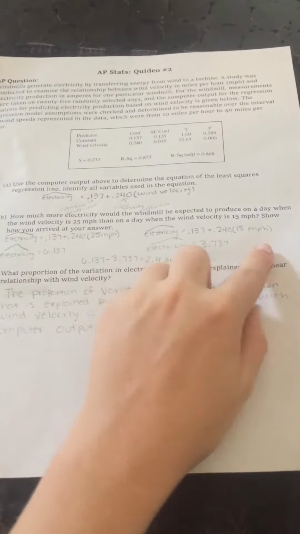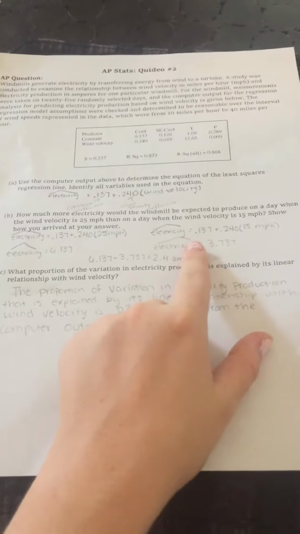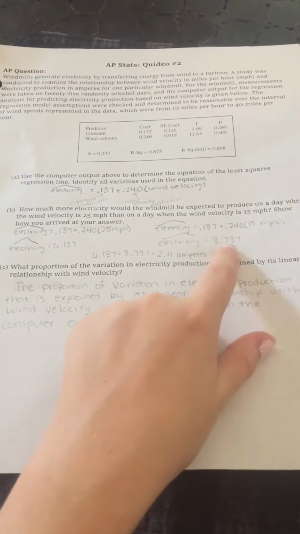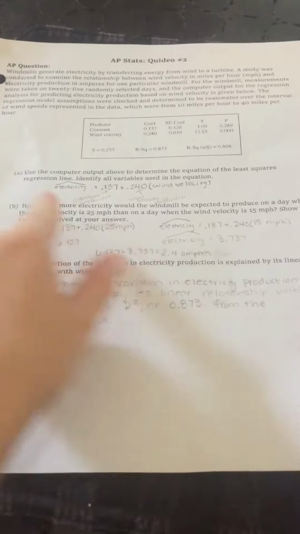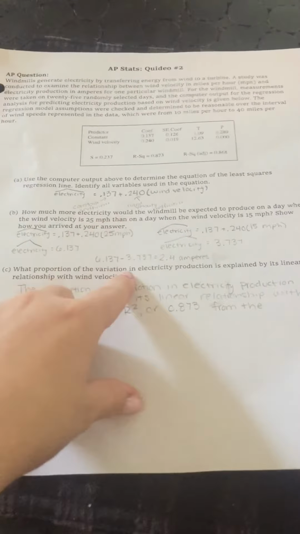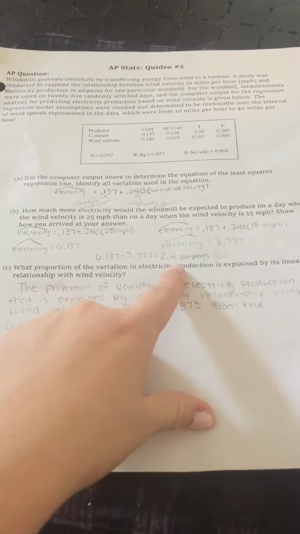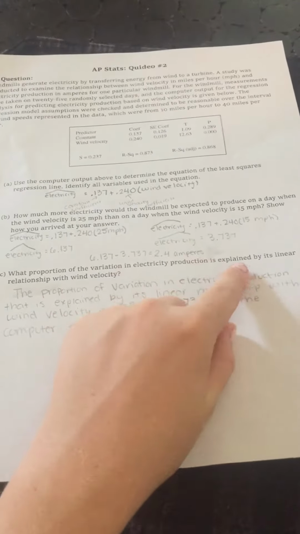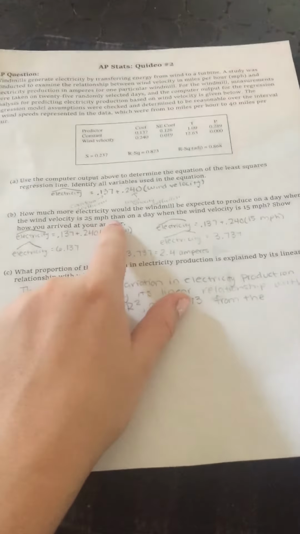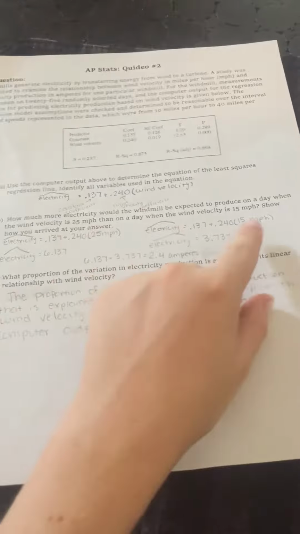I then went to 15 miles per hour and plugged it into my least squares regression line and got 3.737 amperes. But because it says how much more electricity, I subtracted the two and got 2.4 amperes of electricity. So you have 2.4 amperes of electricity more on a 25 miles per hour day than a 15 miles per hour day.